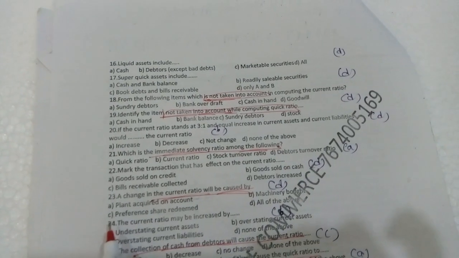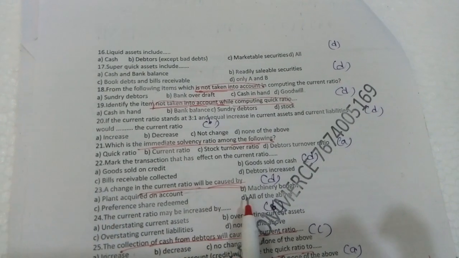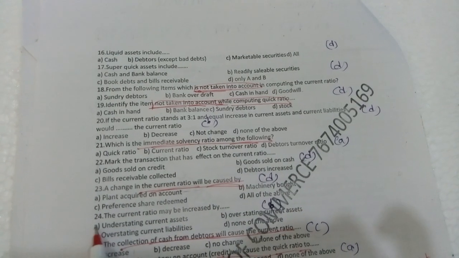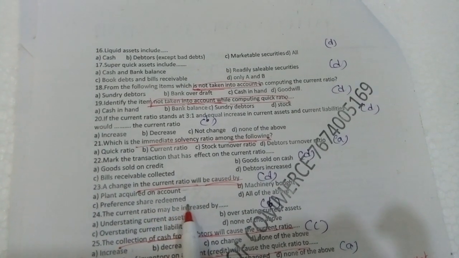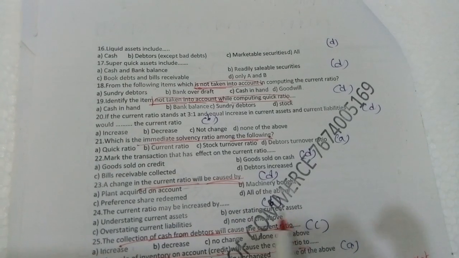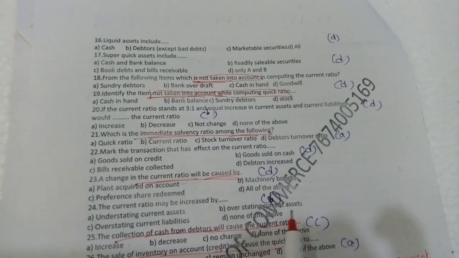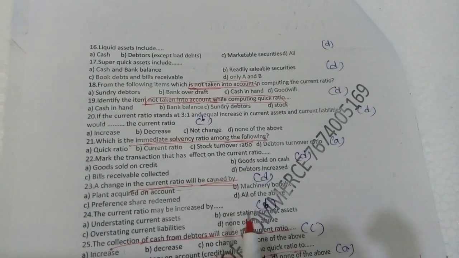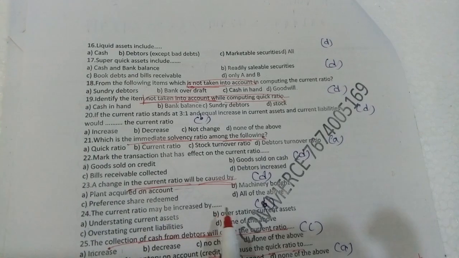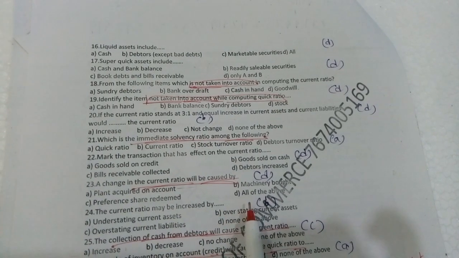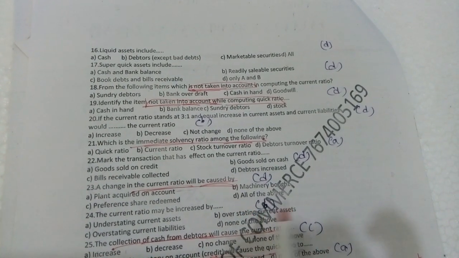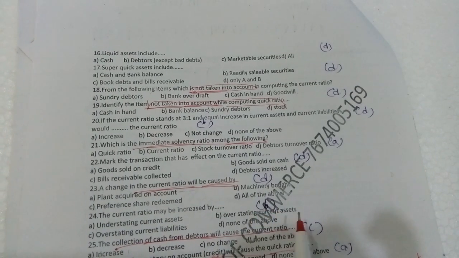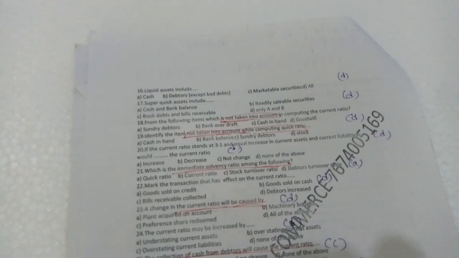Option A is plant and machinery account, B is machinery budget, C is preference share redeemed, D is all of the above. Change in the current ratio will be caused by. The current ratio has no effect from plant and machinery or preference dividends, and the actual answer is not given, so the answer is D, none, not all of the above. So next, the 24th question.